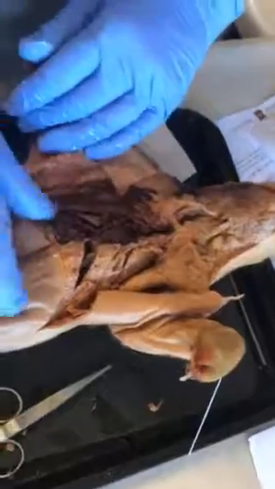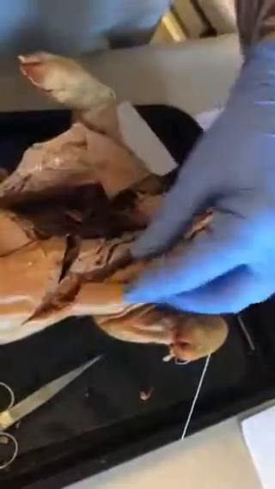Okay, so those ribs are gone. Now I have to get these off.